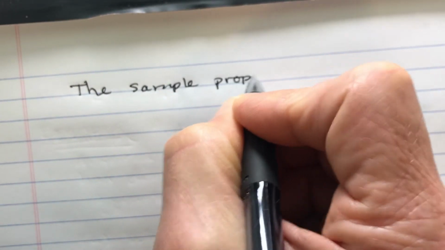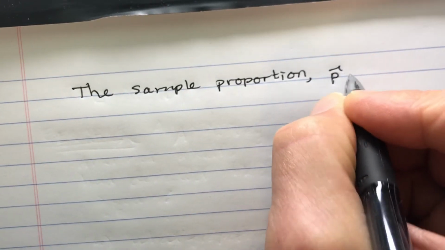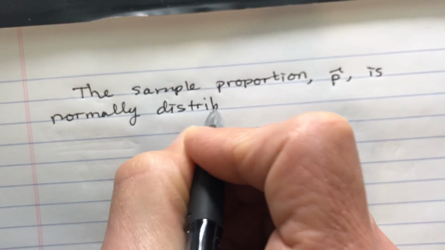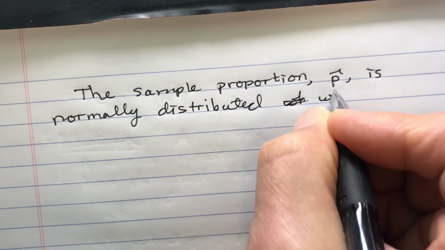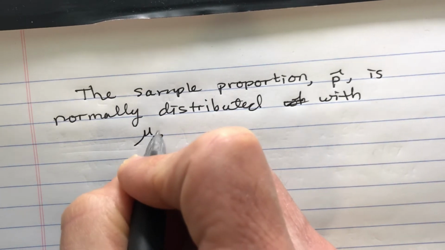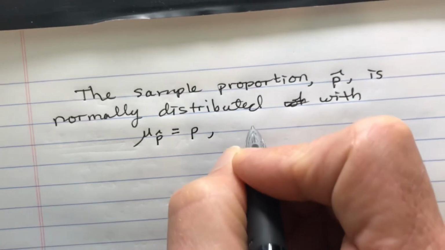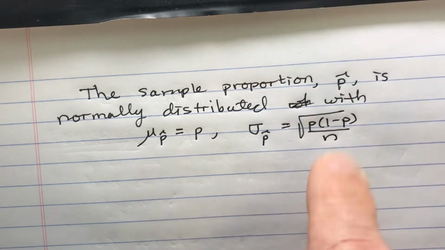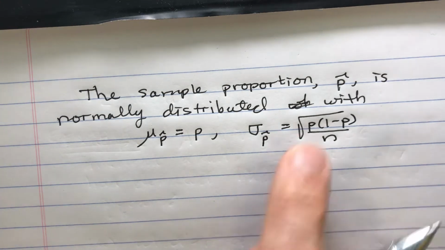Now, what I want to do then is say, well, what can we do with that sample proportion number? All right, so remember that the sample proportion p hat is normally distributed with its mean mu p hat being p, and its standard deviation is this sigma p hat, which is the square root of p times 1 minus p over n, where we have replaced p by p hat.